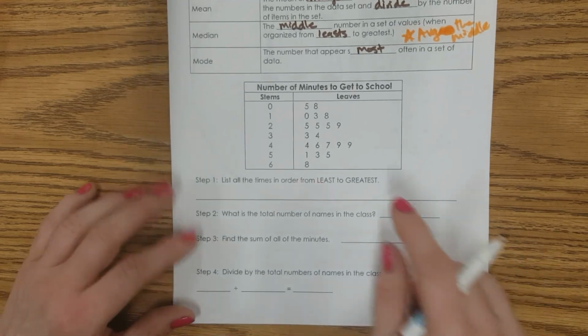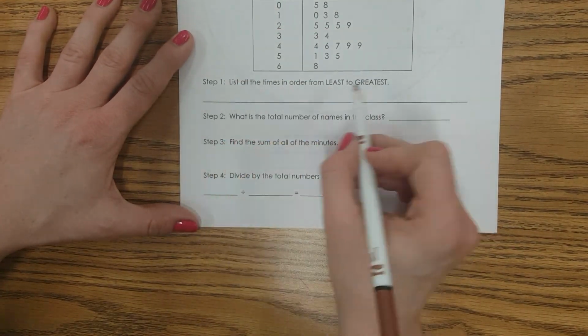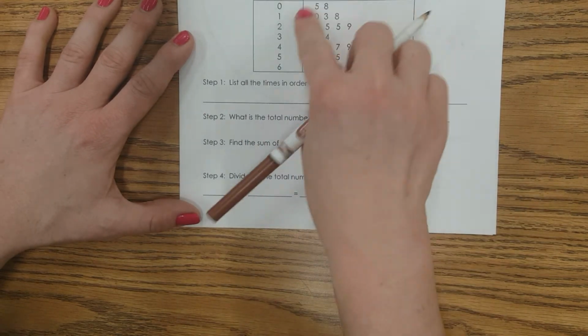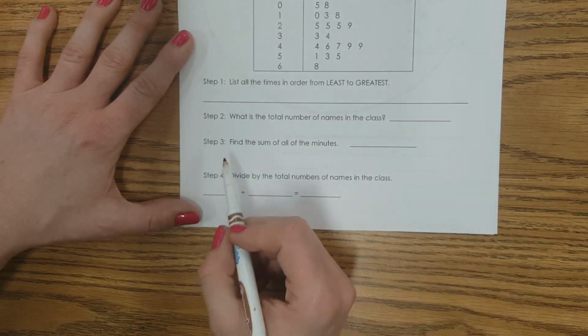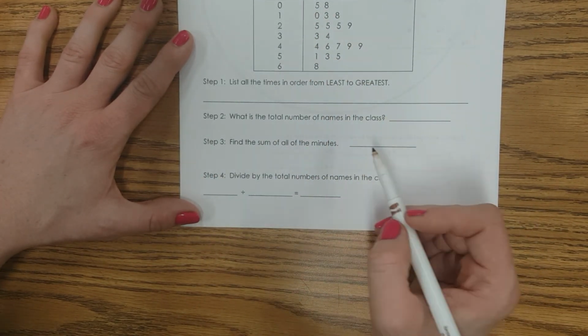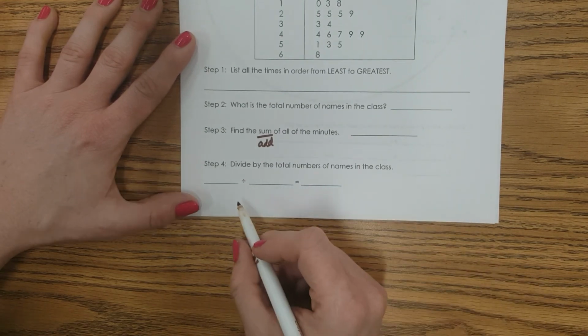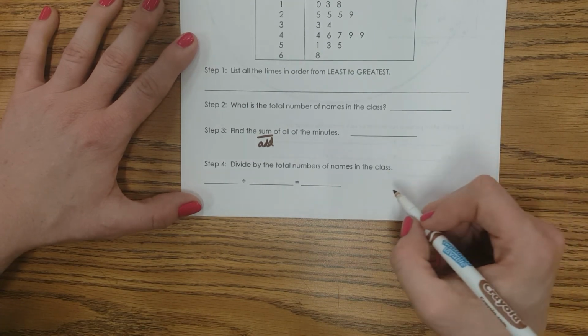That helps. So you're going to do this down here, list all of them in order from least to greatest, figure out how many data points you have. That would be the same as the number of leaves. Find the sum, that means add them all up. And then divide by the total number of people in the class, and that's going to give you your average.